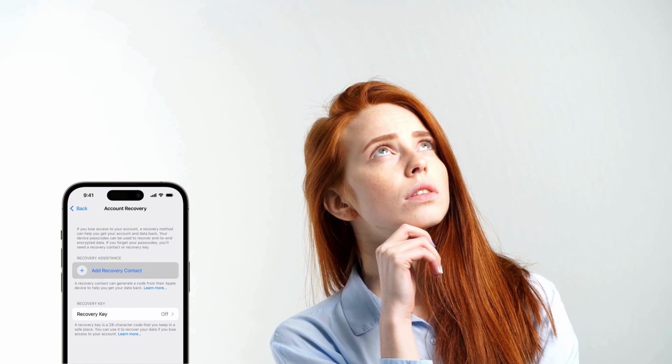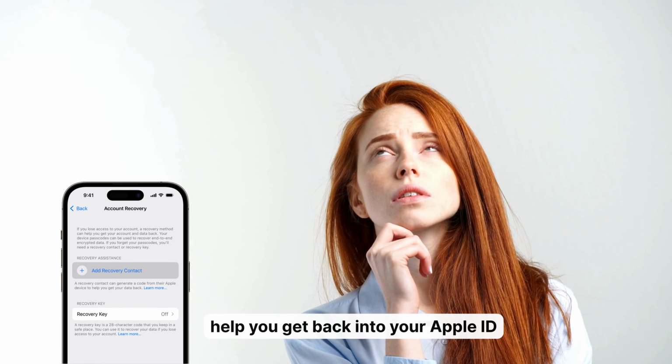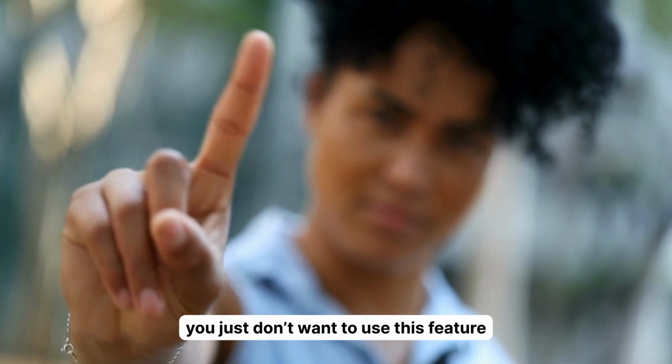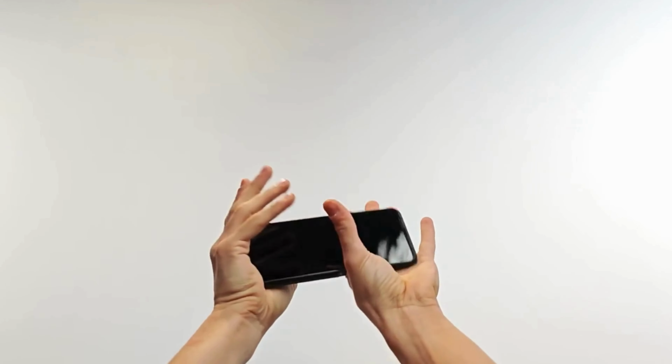All right, let's go. First, what's a recovery contact? It's someone who can help you get back into your Apple ID if you forget your password, like a backup plan. But maybe you don't trust them anymore, or you just don't want to use this feature. No problem, let's remove them. Now grab your iPhone and follow along. It only takes a minute.